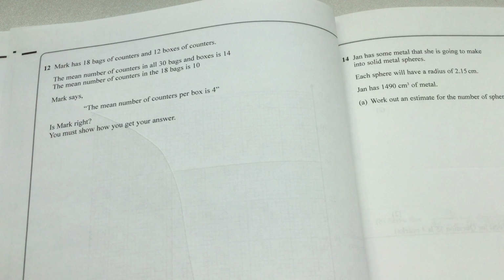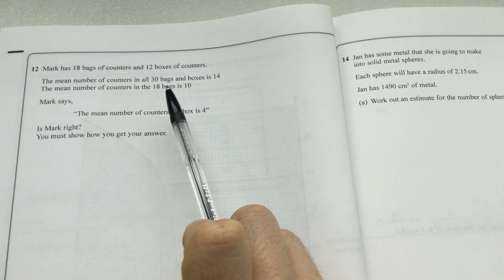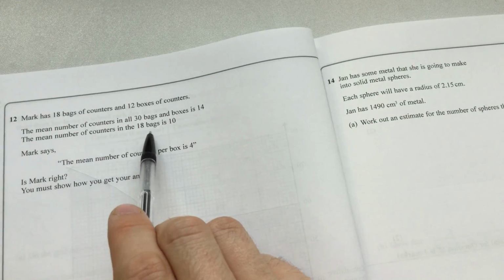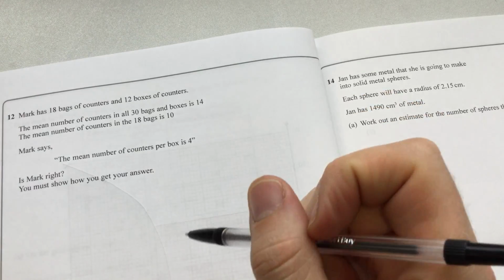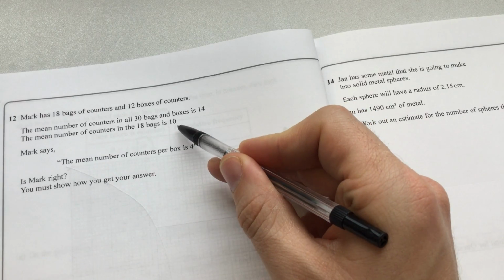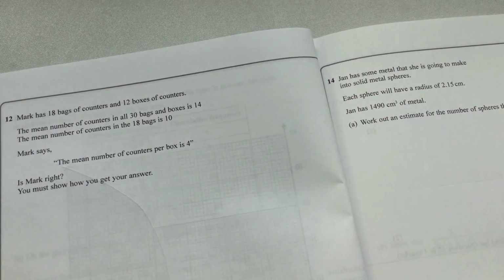The mean number of counters in all 30 bags and boxes is 14. The mean number of counters in 18 bags is 10. So altogether, we know that whatever it's in, bags or boxes, the mean number of counters is 14. We know that the bags have a mean of 10, so we can calculate how many counters we have in grand total. We can calculate how many counters there are in just the bags, and then we can calculate from that if the mean of the counters in the boxes is going to be 4 or not.